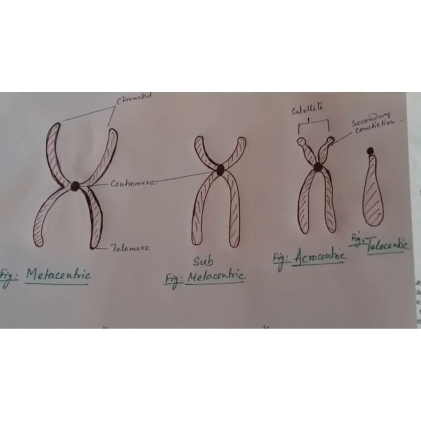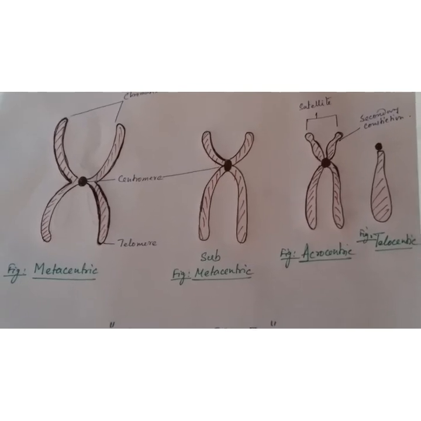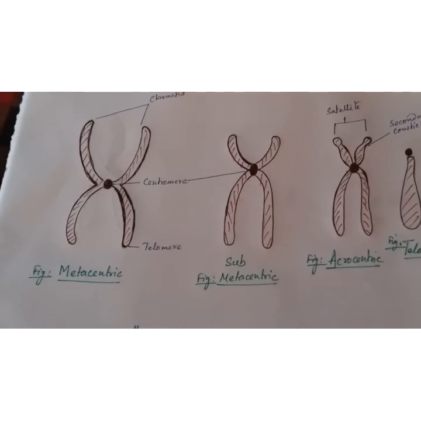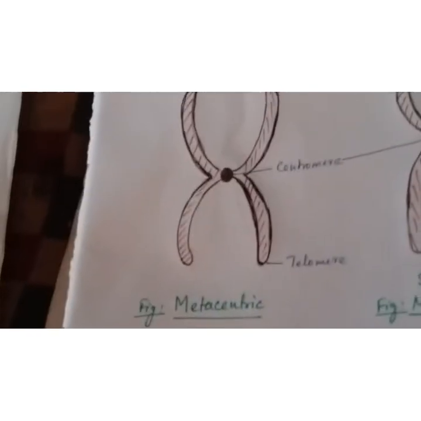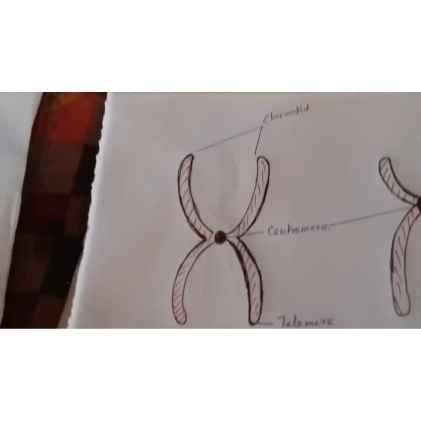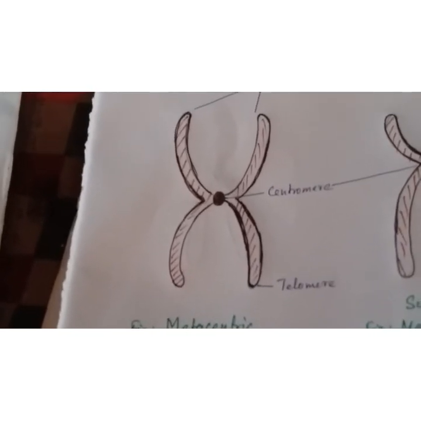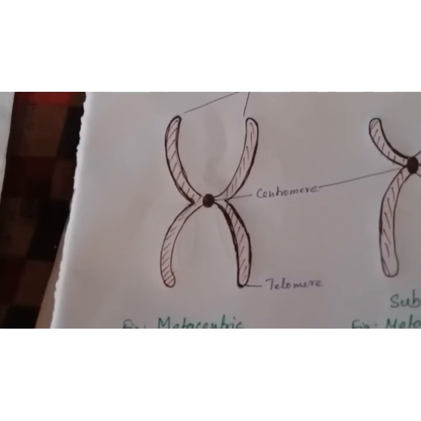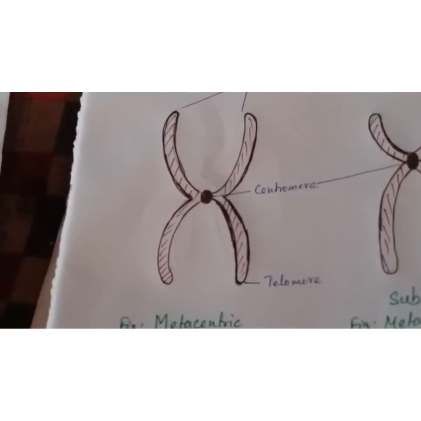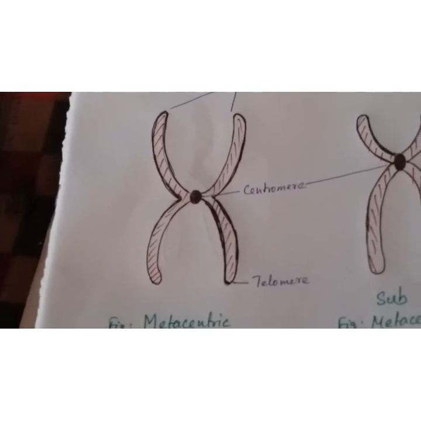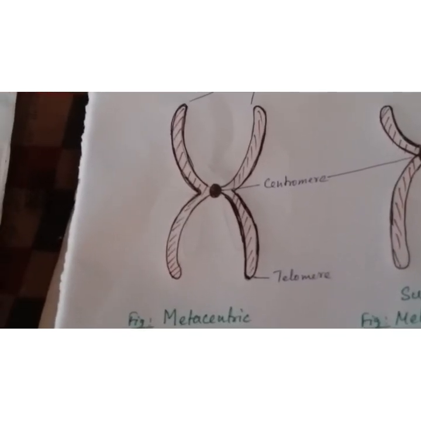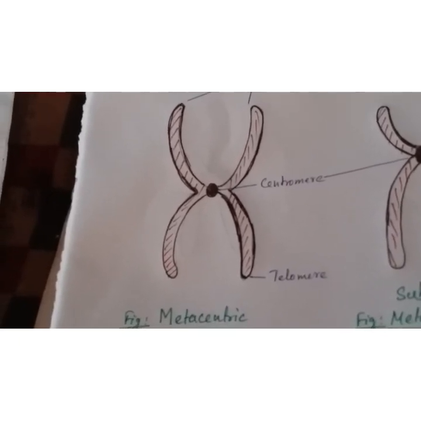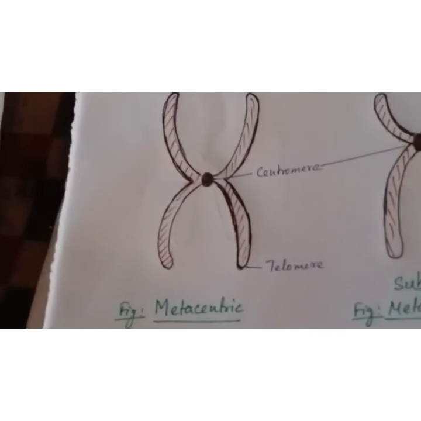But depending upon the length of the chromatid or the position of the centromere, chromosomes are of four types. Firstly, you can see metacentric chromosome. In this case, both sides of the centromere are equal in length. During anaphasic movement, they look like a V-shaped structure. For example, the first, third and 16th human chromosomes are of this type.